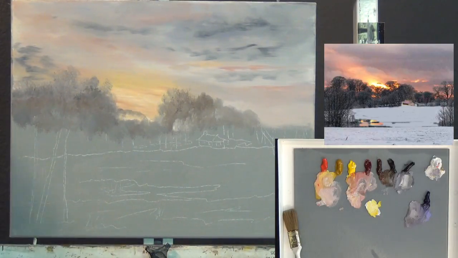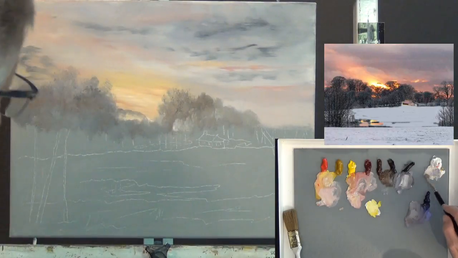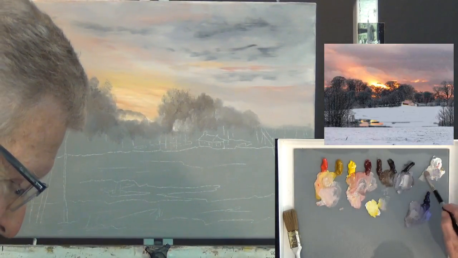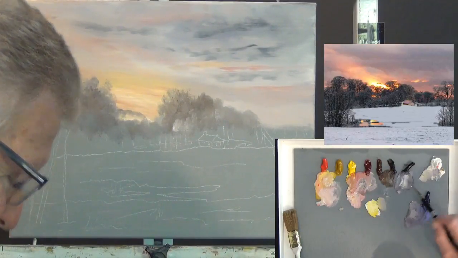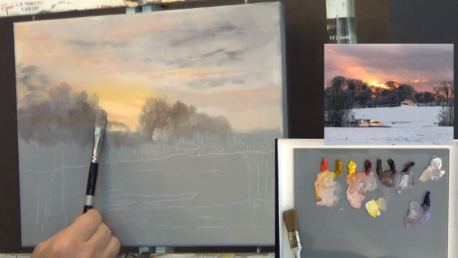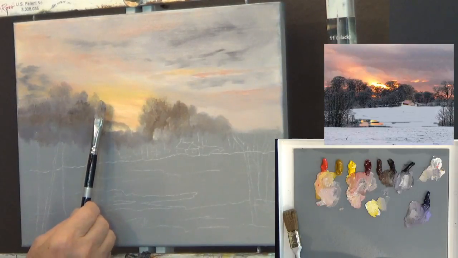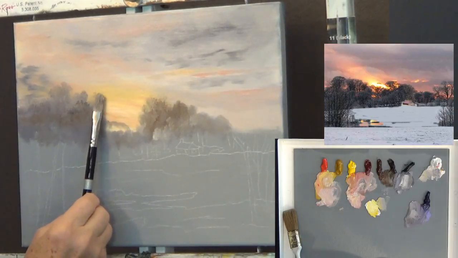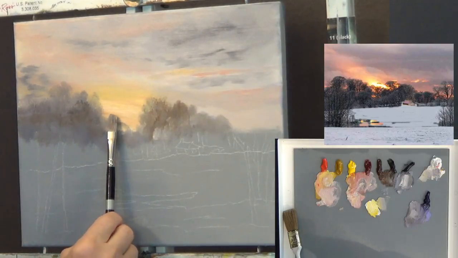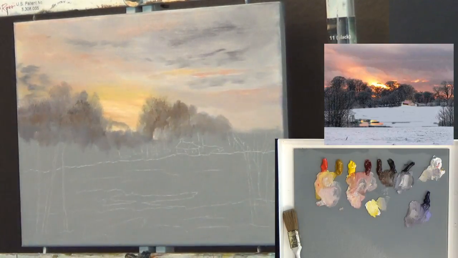Okay, so as I get these trees that are on the edge over here, that are getting sun, I want to sort of lighten them up and give them a little bit of reflectivity. It looks like they're getting the sun on them. I want them to look like they're further back and getting hit with the sun.